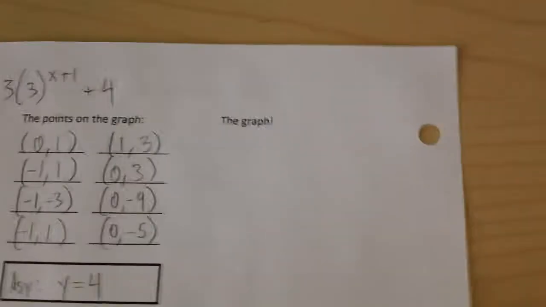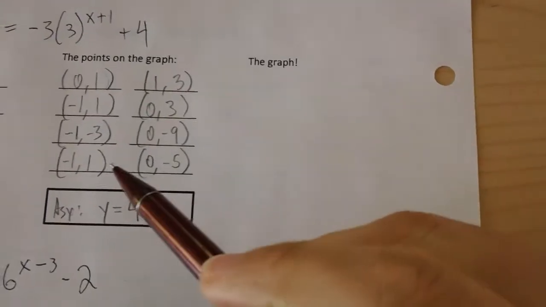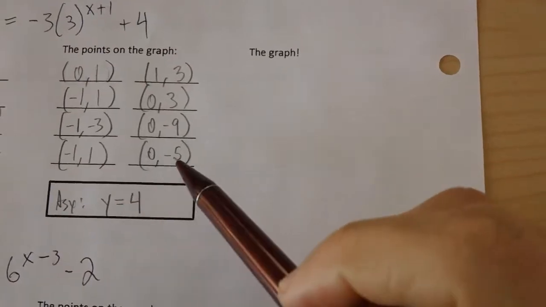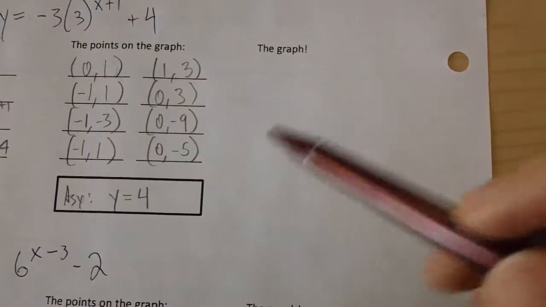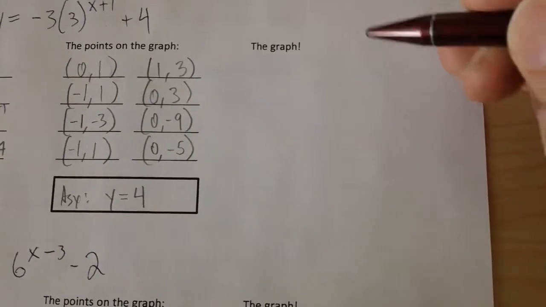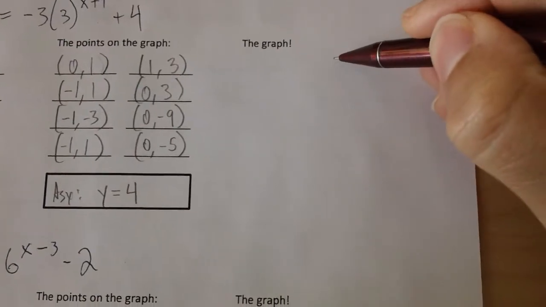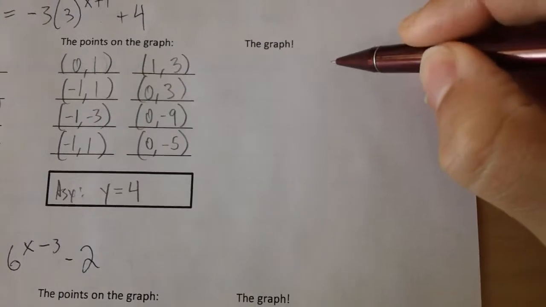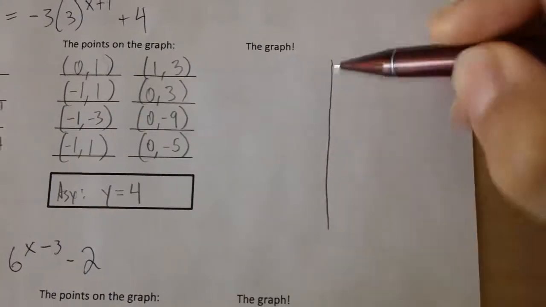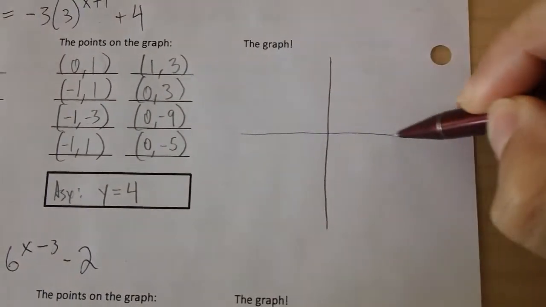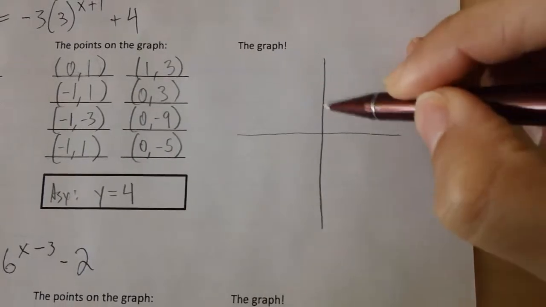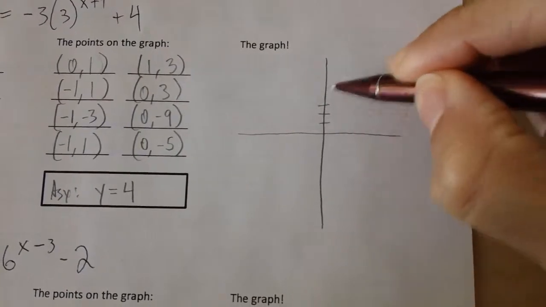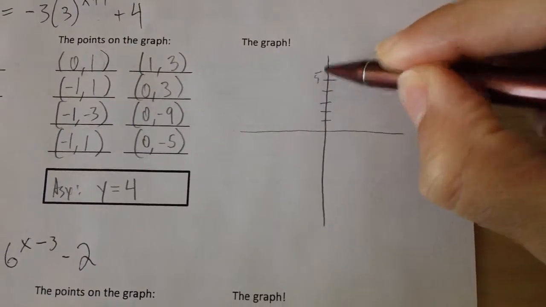If we go to make our graph, let's look at our points here, -1, 1, 0, -5. That's kind of down, it's kind of like this in the middle of the graph. I also have an asymptote at 4. So I think my graph is going to look something like this. Let's go up 1, 2, 3, 4, 5.